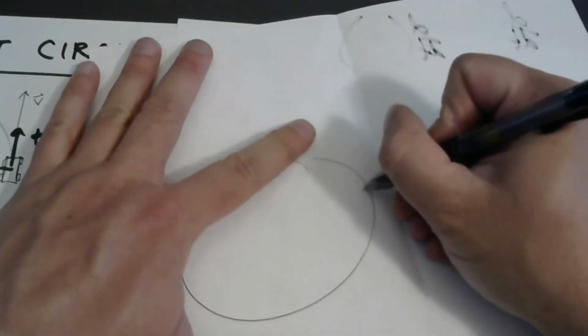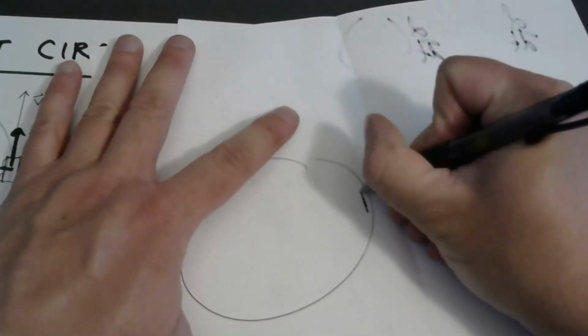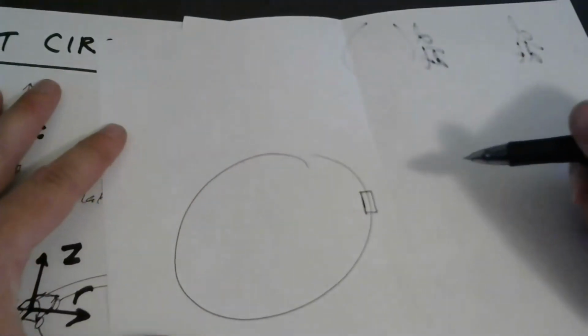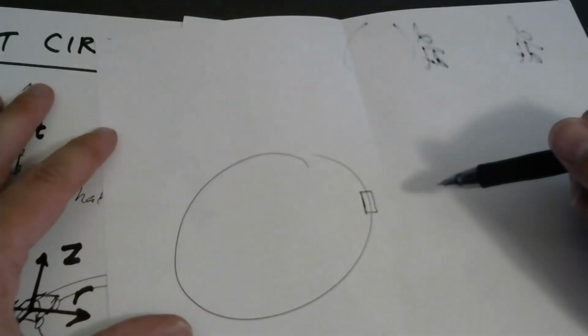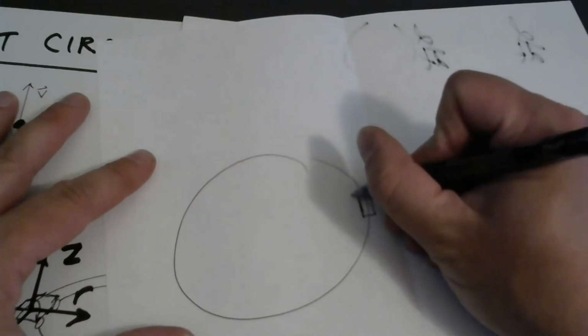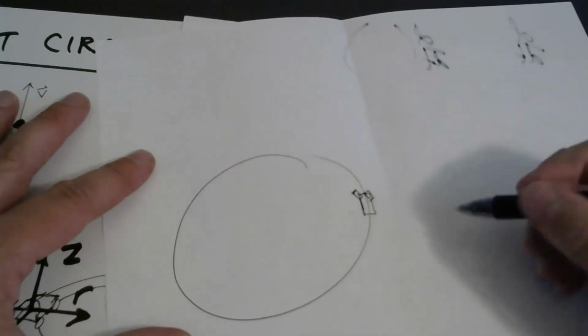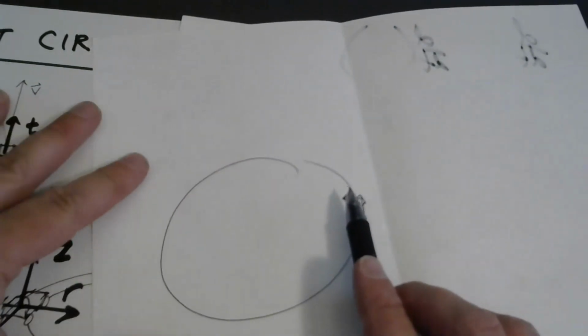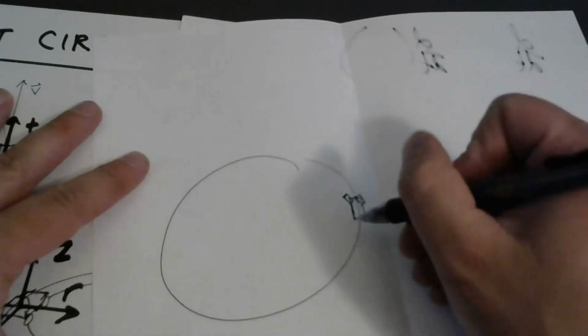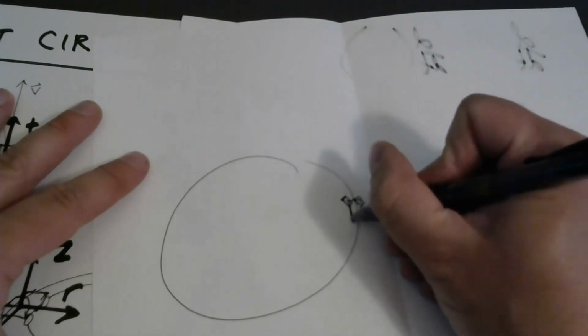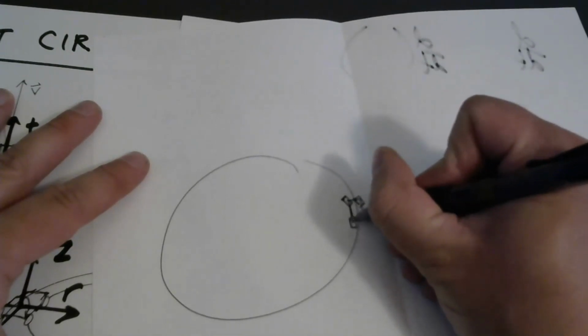If this is the circular path and your car is right here, if you're driving in a circle, wouldn't the steering wheel be turned to the left, in which case the wheels look something like this? That's exaggerated, but the wheels are not in the forward direction. They're turned. Now, as for the rear wheels, I'm not so sure.